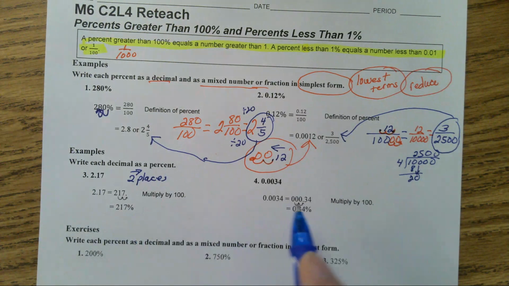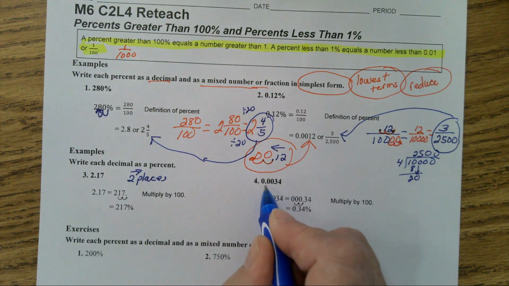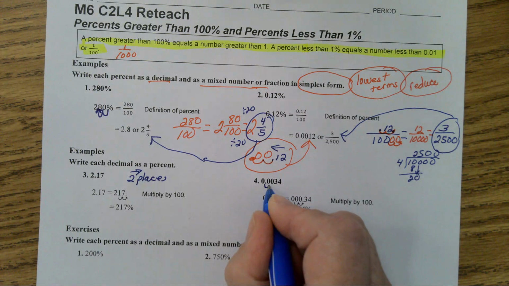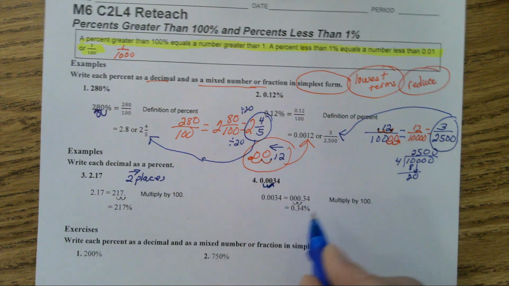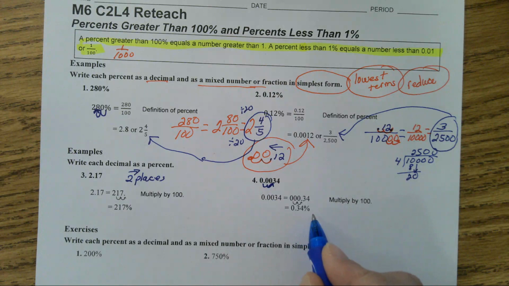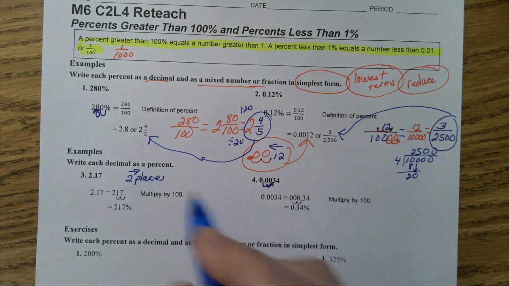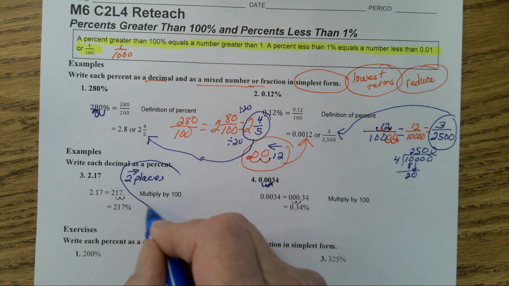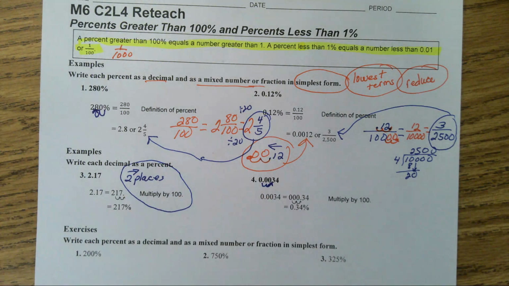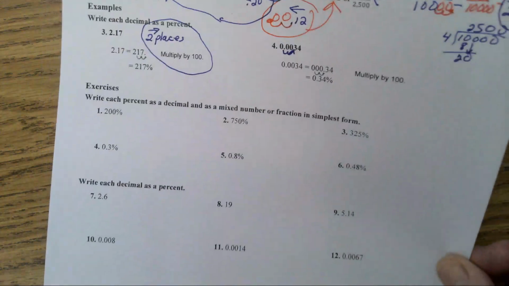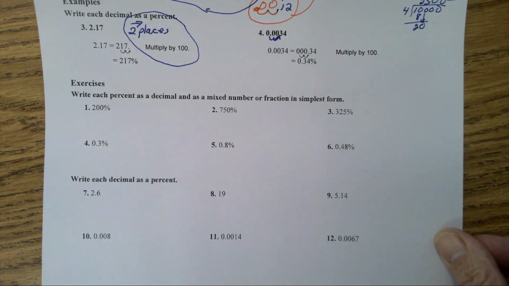This one, you move it 2 places to the right and your percent is 0.34%. Now, when you move the decimal point 2 places to the right, that's the same thing as multiplying by 100, okay?